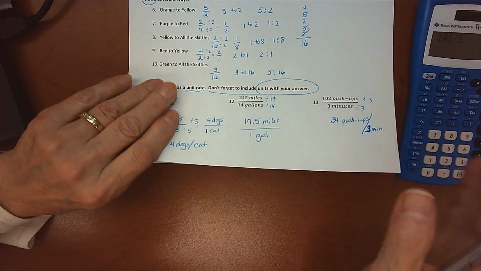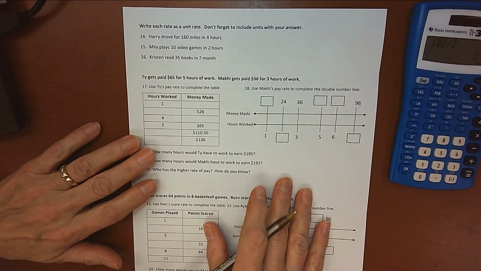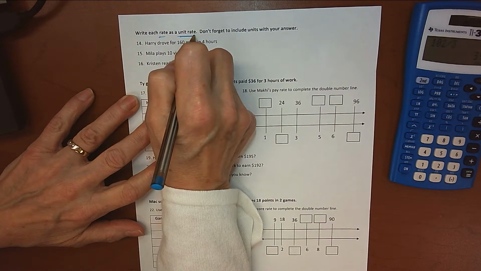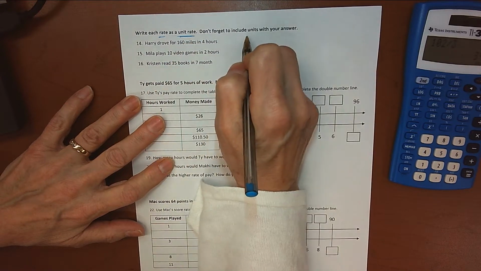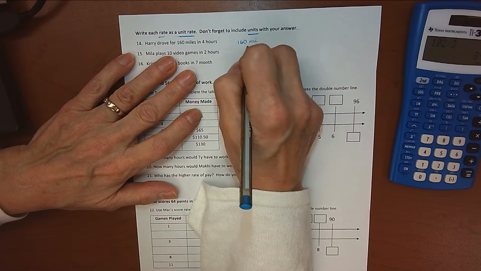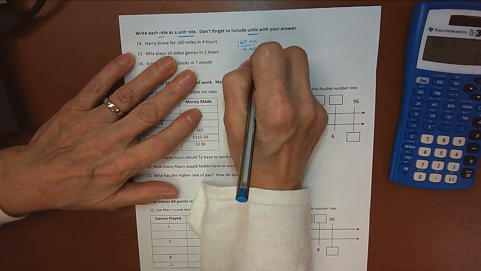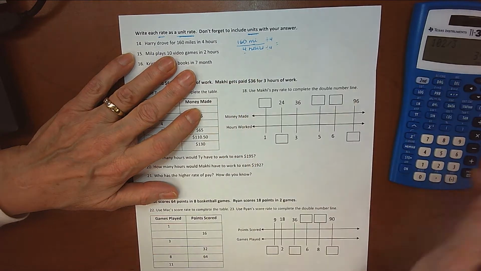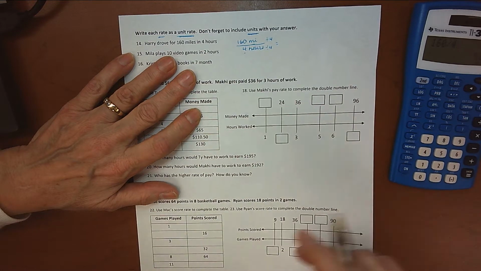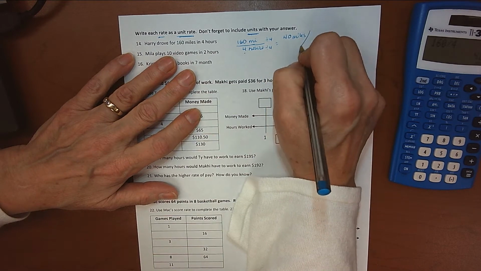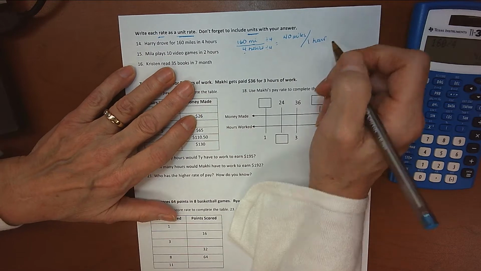All right, let's look at the next section here. It says Harry drove for 160 miles in 4 hours. Our directions are to take our rates and express them as unit rates, which means a denominator of 1, and don't forget to include our units. So if he drives 160 miles in 4 hours, in order to figure out the unit rate, we're going to divide by the denominator of 4. We'll divide both top and bottom by 4. And so 160 divided by 4 gives me 40, and you might have been able to do that one in your head. So 40 miles in 1 hour is our unit rate.